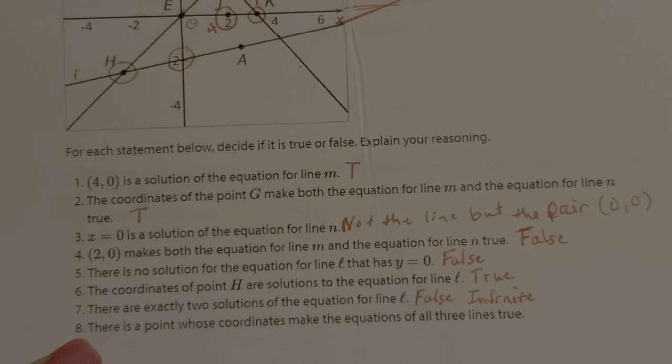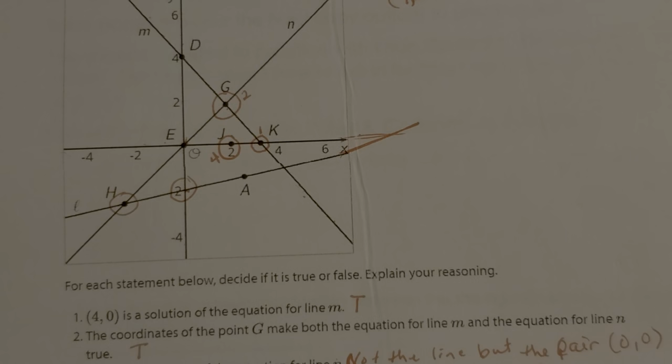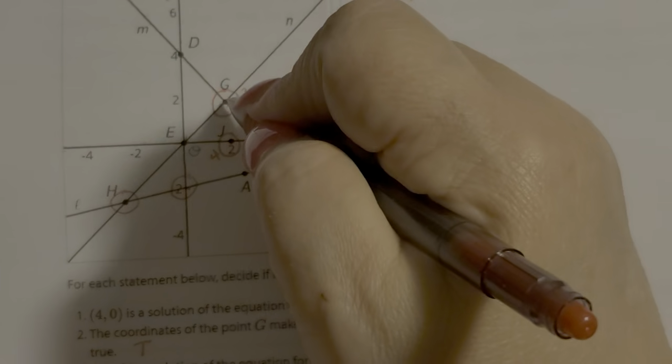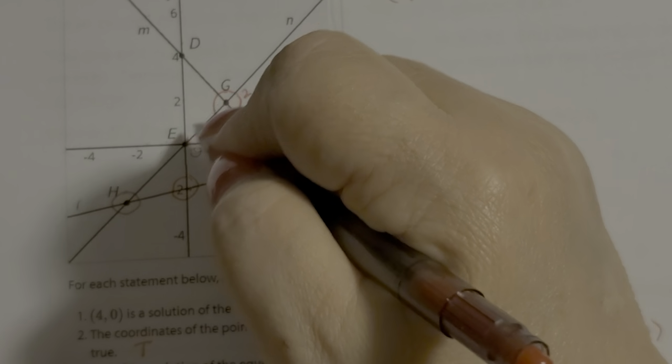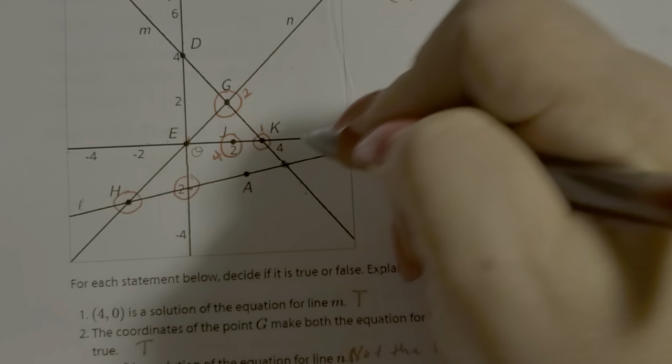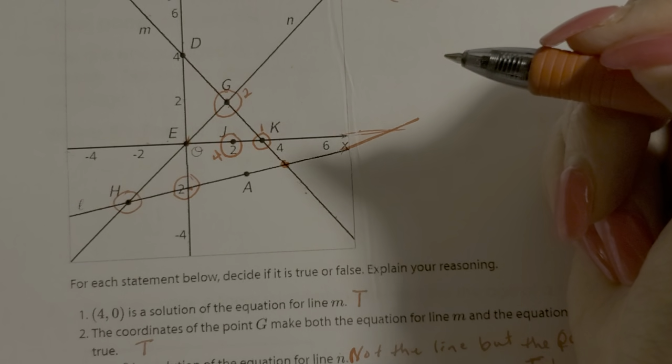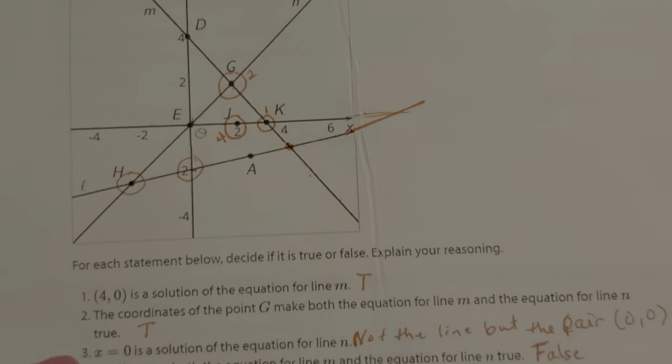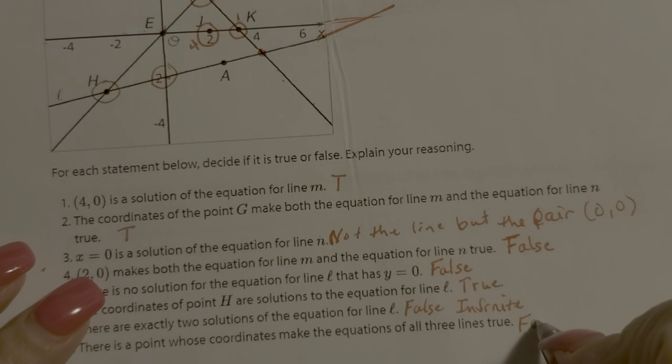8, there is a point whose coordinates make the equations of all three lines true. Is there a point where all three lines cross at the same point? I see M and N cross here. N and L cross here. M and L cross here. But not anywhere on this graph do all three lines cross. So that is a false statement.